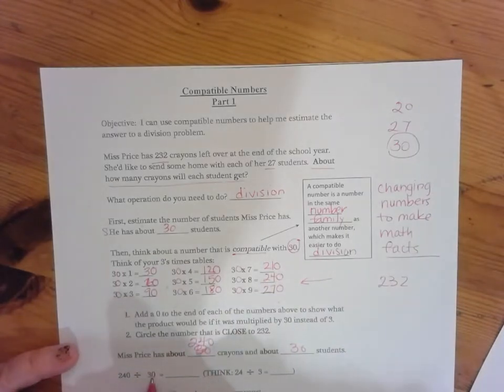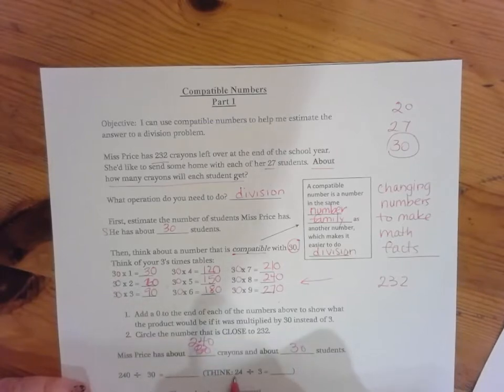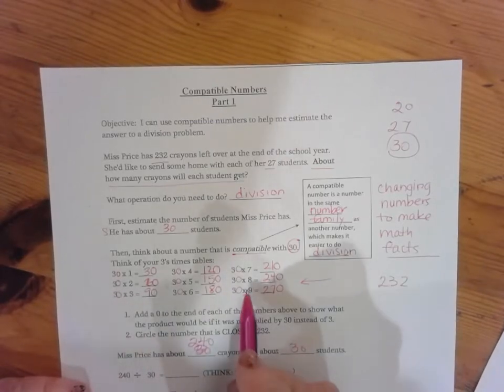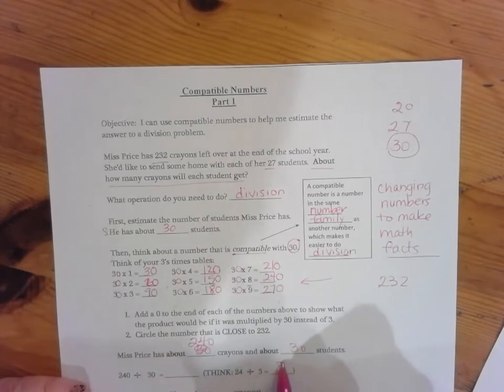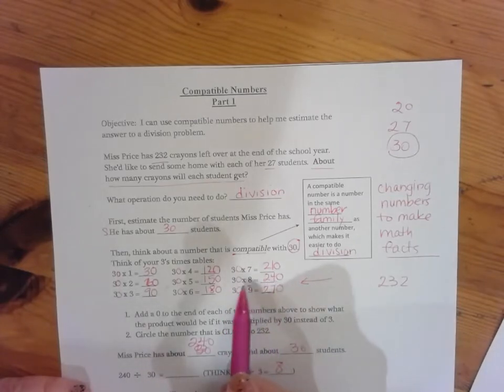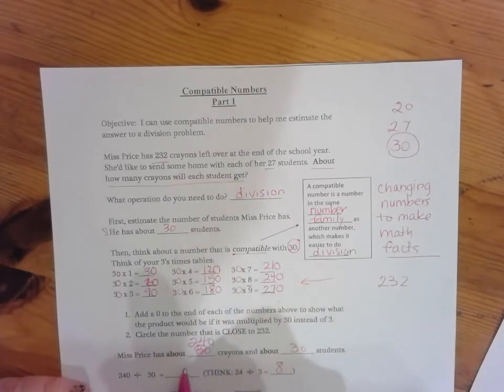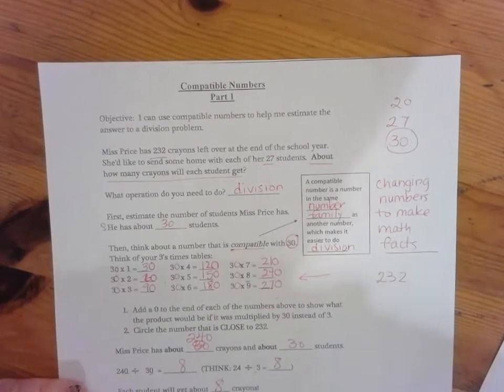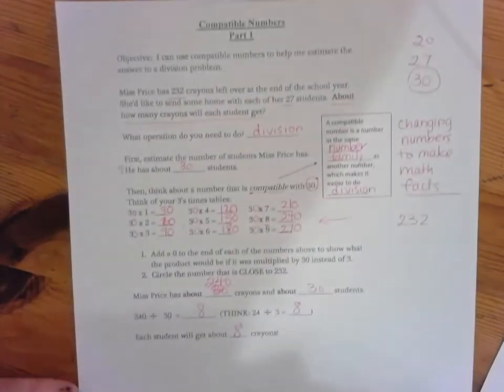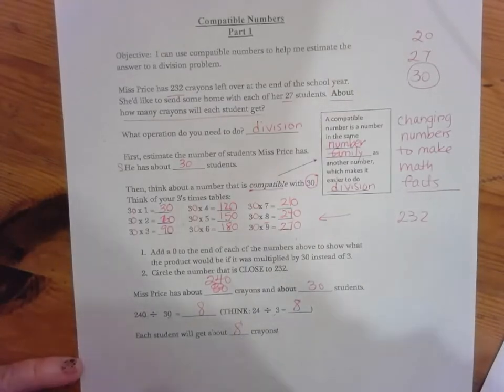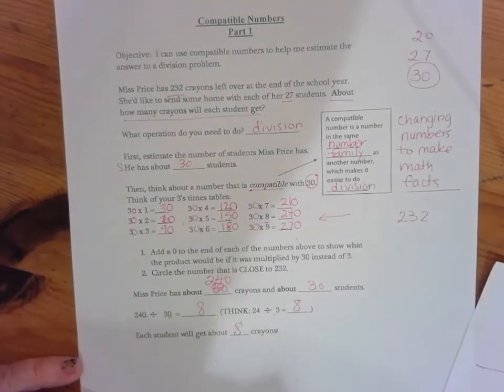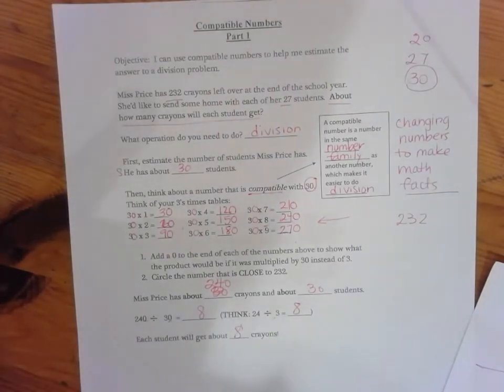240 divided by 30. Well, 24 divided by 3 is 8. So 240 divided by 30 is also 8. I have a 0 here, a 0 here. It's the same problem. Each student will get about 8 crayons. Now, when I do the real division, it might not be 8, it might be 7. But it's not going to be far off. It's going to be one number up or one number down. By doing the compatible numbers, I'm eliminating a lot of trauma.